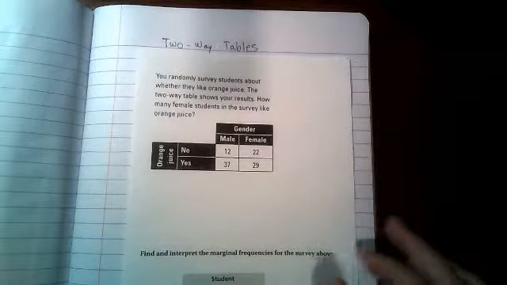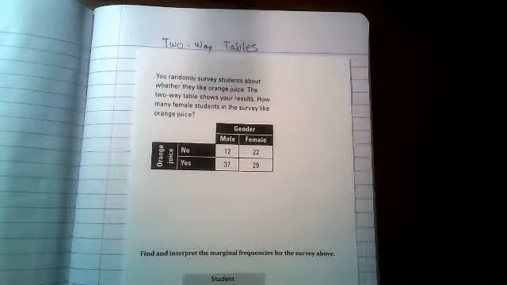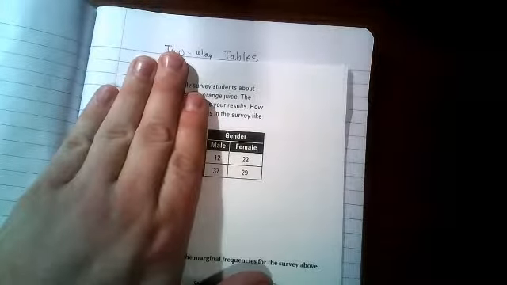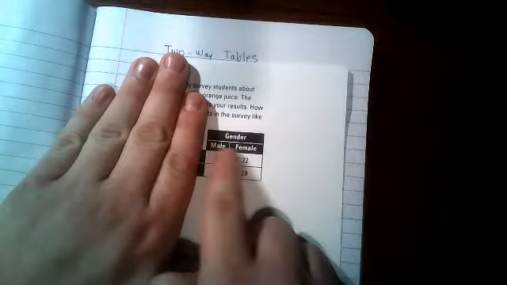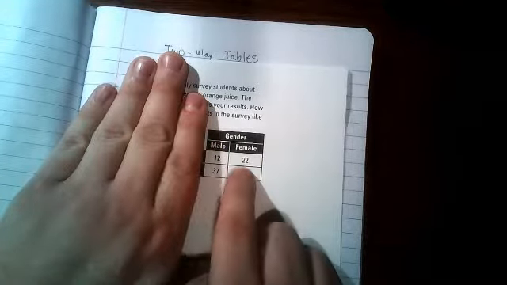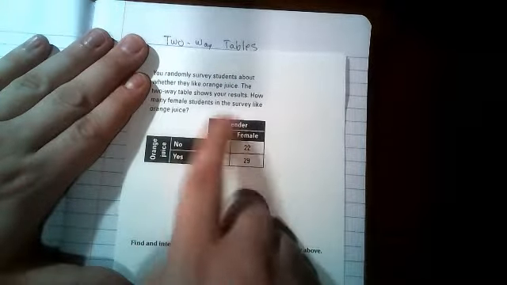Our new entry is on two-way tables, and it's just another type of table that you're going to have to be able to read and pull information from, kind of like pulling in information from a graph, but now we're given a table. Normally when you see tables, you see something like this, with gender and then maybe male and female, and it's just got two different categories to separate, either you're male or you're female. Now, when you have two-way tables, there are two sets of categories.